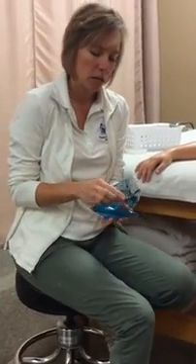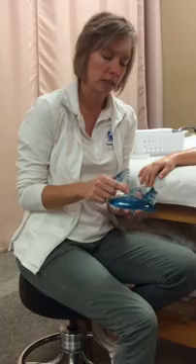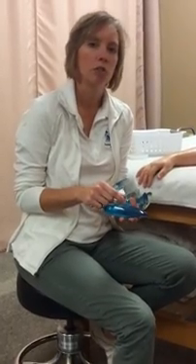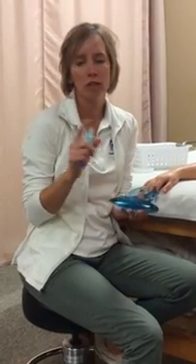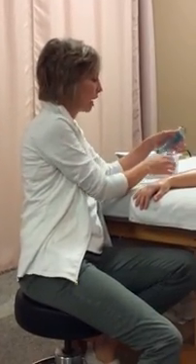Now, ASTYM is an acronym that stands for Augmented Soft Tissue Mobilization. The Y is just in there to help make it a word that we can use a little bit easier with educating people.